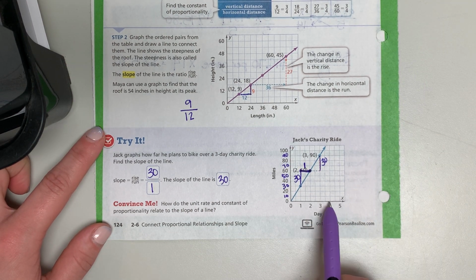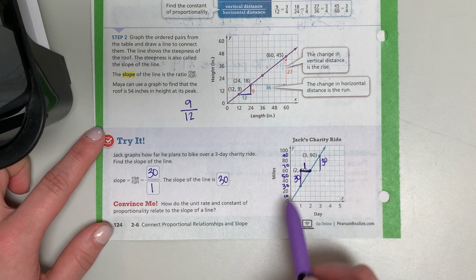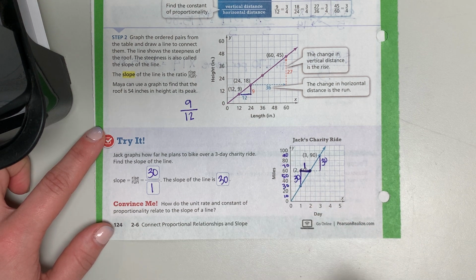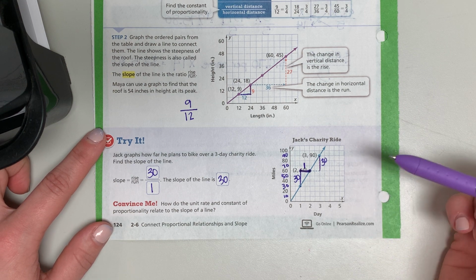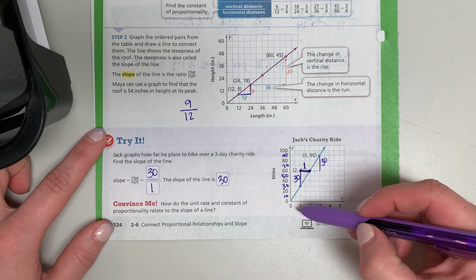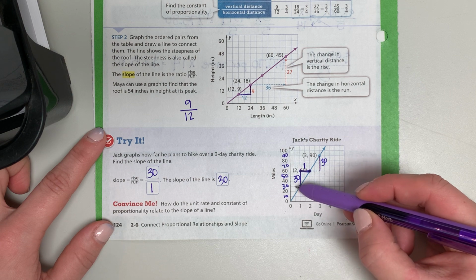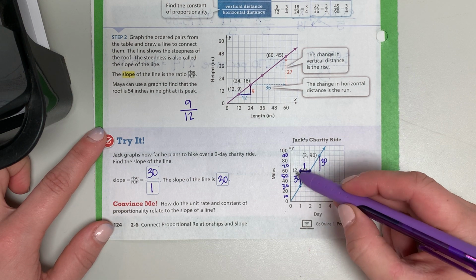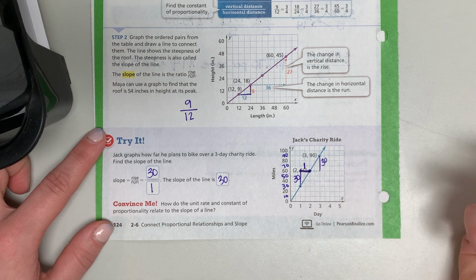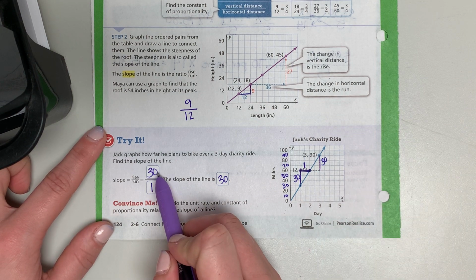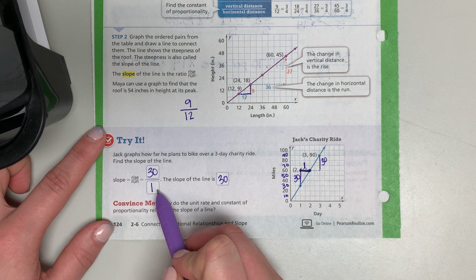So every day, Jack ran 30 miles. Excuse me, he rode 30 miles because he is biking in this problem. So one day, he went 30. On day 2, he went another 30 to get to 60. On day 3, he went another 30 to get to 90. So for every 30 miles, it was one day.